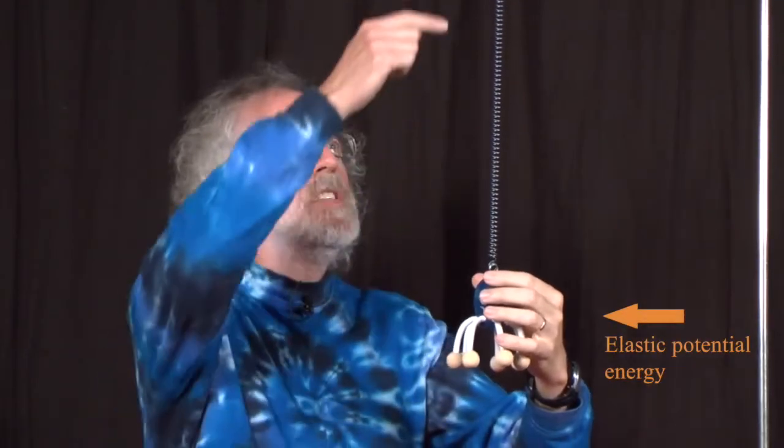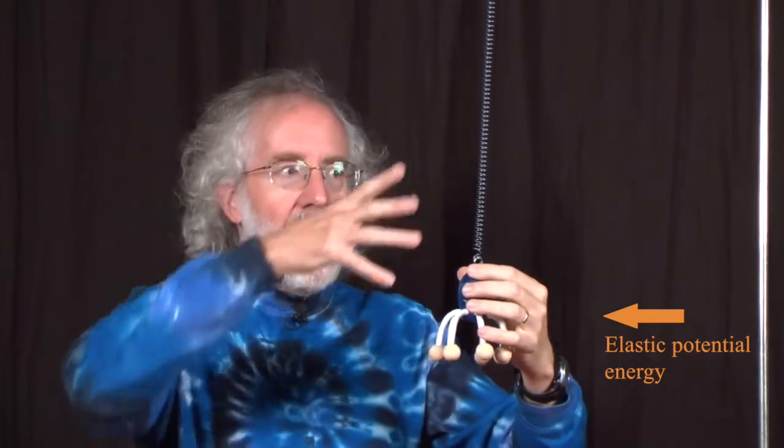If I take this toy and I pull it down, it's got elastic potential energy. There's energy stored in the stretch of the spring. It's elastic because it's stretched, it's potential because it's stored. So elastic potential energy. When I let this go, it turns into kinetic energy. This toy moves. The little octopus goes up. Kinetic energy is the energy of motion, okay?